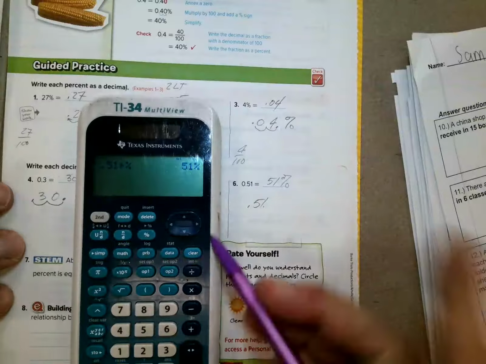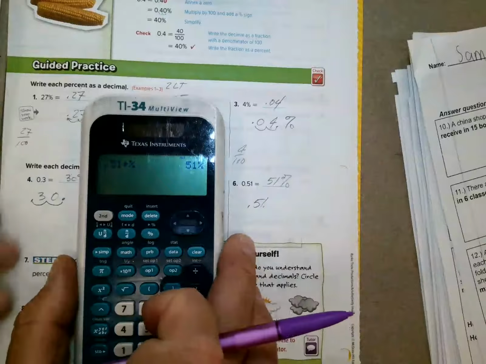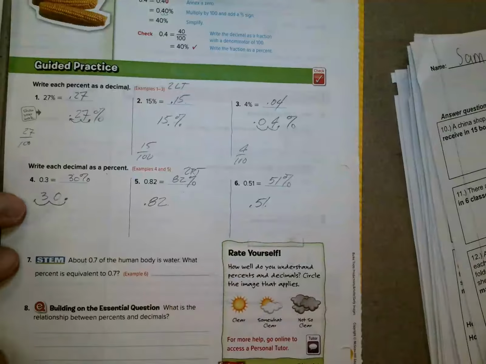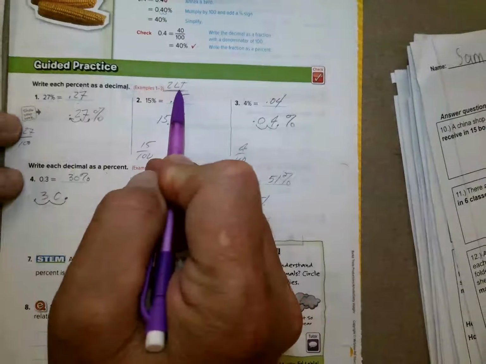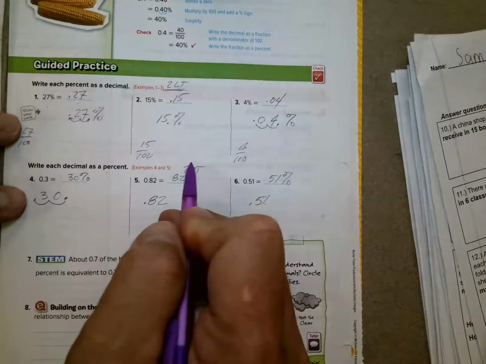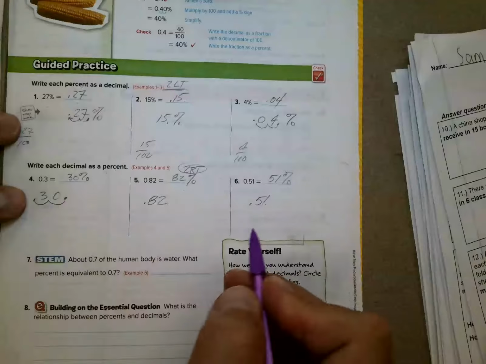So again, easier to do it mentally. Calculator will certainly do it. It's up to you what you want to rely on there. Okay, so one last time. To go from a percent to a decimal, we move it 2 to the left. What are we moving? The decimal point. To go from a decimal to a percent, we're going to move it 2 to the right. What are we moving? The decimal point.